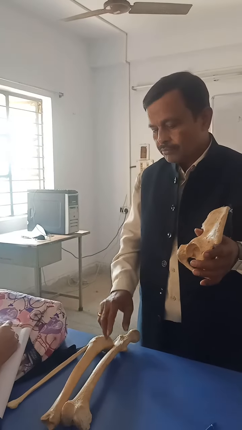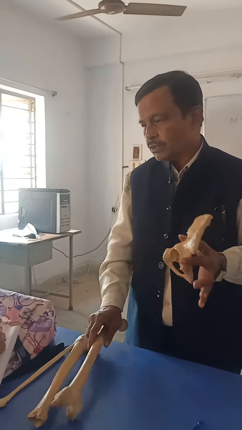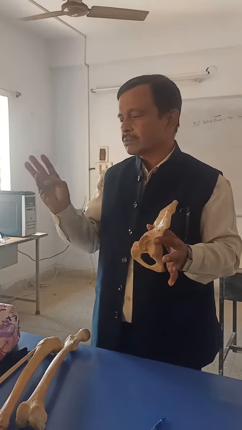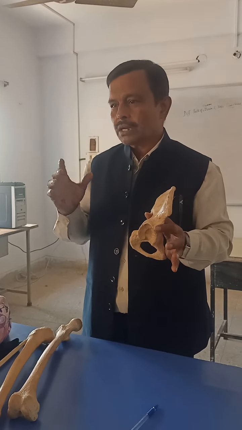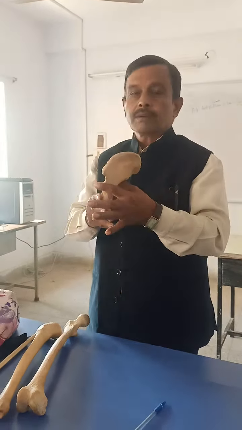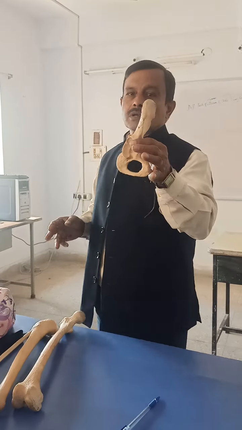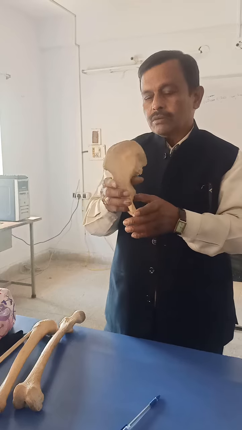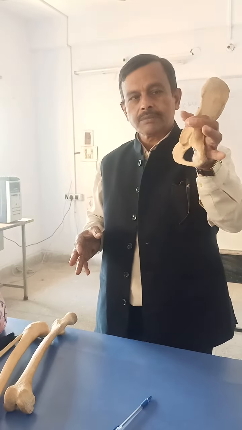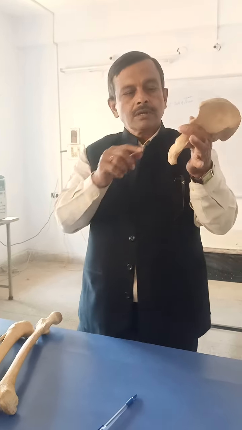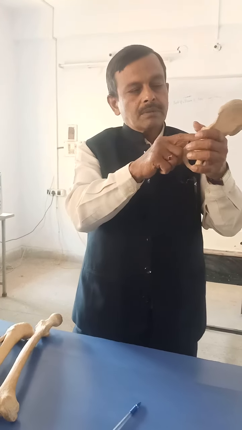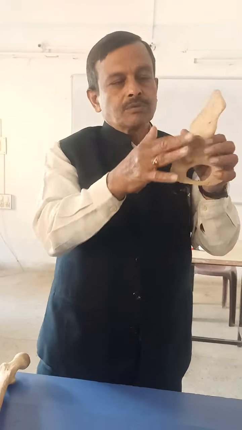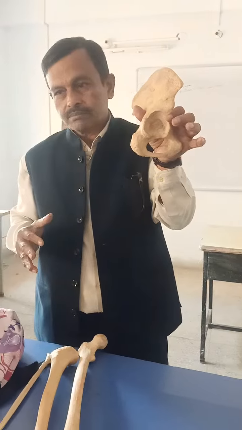The lower extremity consists of the hip bone, femur, tibia, fibula, patella, 7 tarsal bones, 5 metatarsal bones, and 14 phalanges. First, the hip bone is the first bone in the lower extremity. It is an irregular bone with a constriction in the middle, and it is divided into 3 parts. Above the acetabular cavity, the expanded portion is known as the ilium.